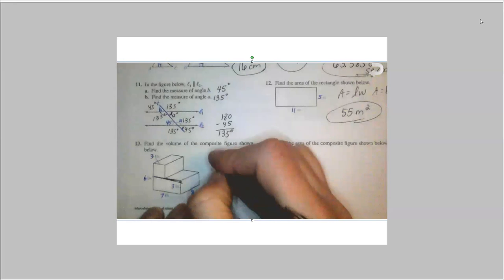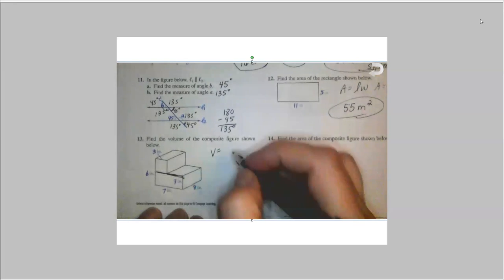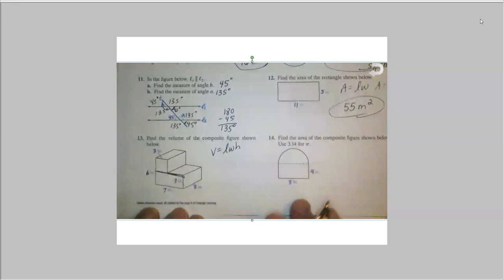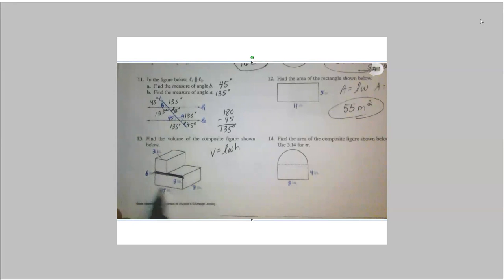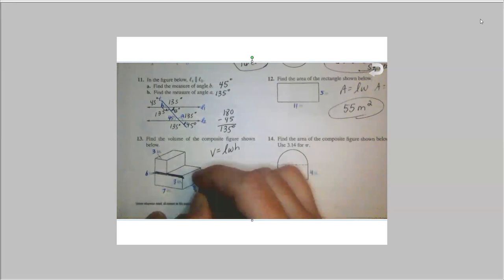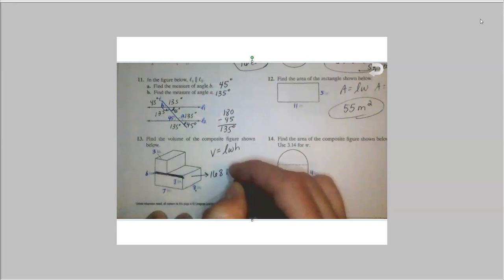So we've already learned that the volume of a rectangular prism is length times width times height. So what we've got to do is just be careful to use the correct number in the right spot. Let's begin with this bottom one here. I've got length, width, and height, so I'm going to multiply 7 times 8 times 3. This box right here is going to be 168 cubic inches.